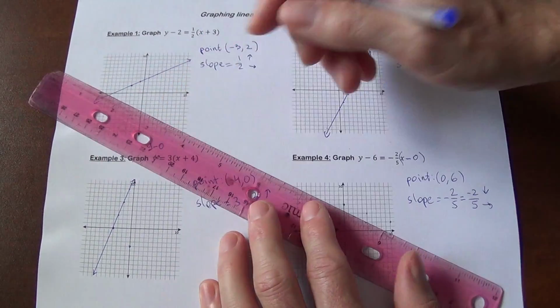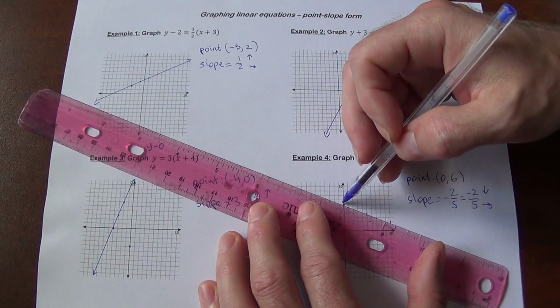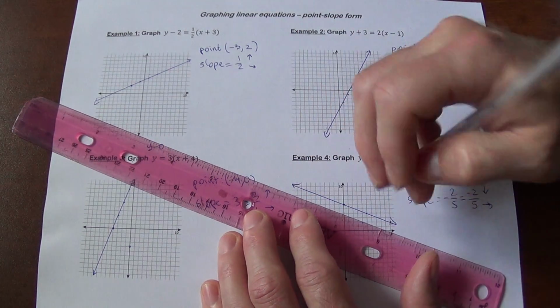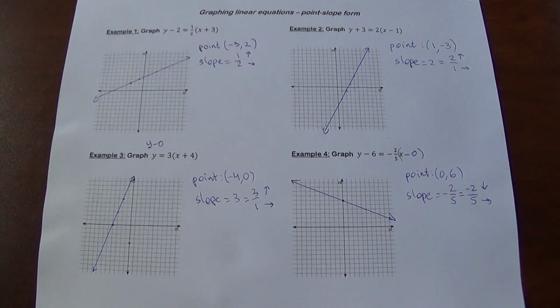So we are going to connect the points now. And there it is. Okay. So that's all there is to it.